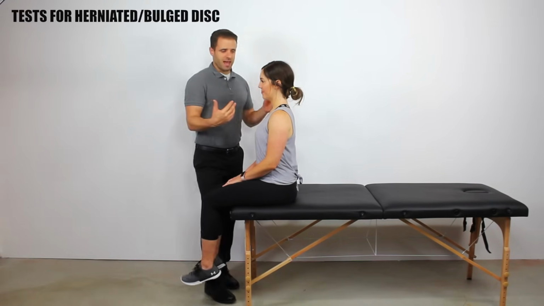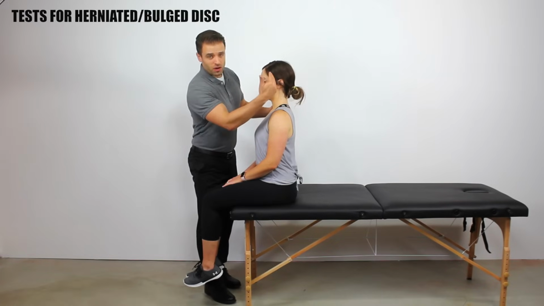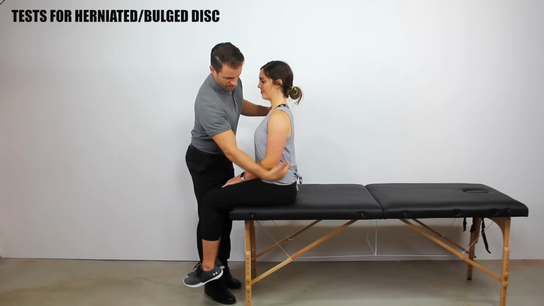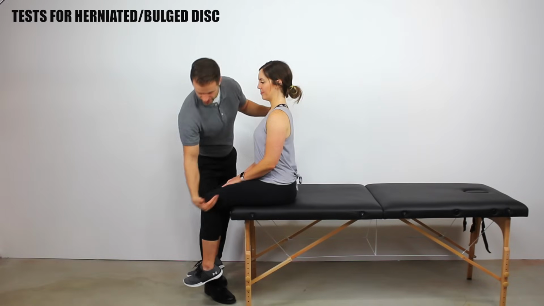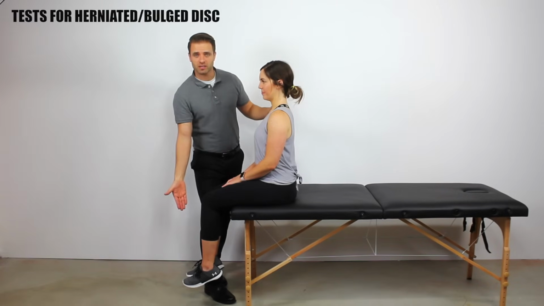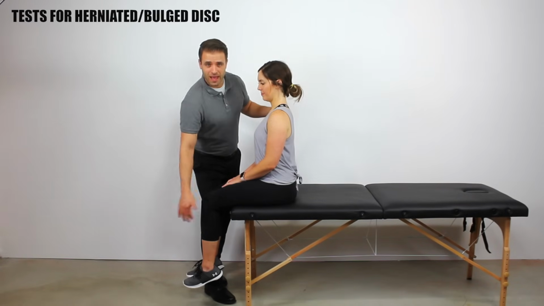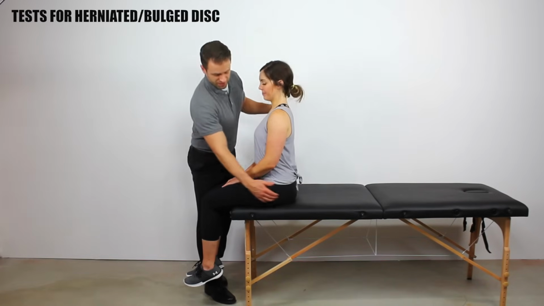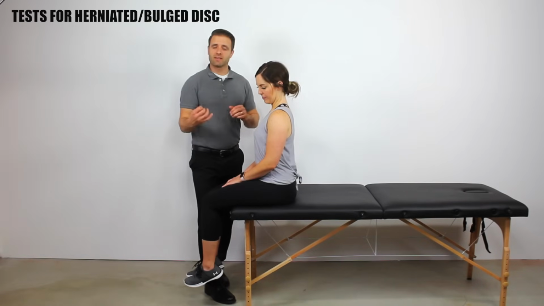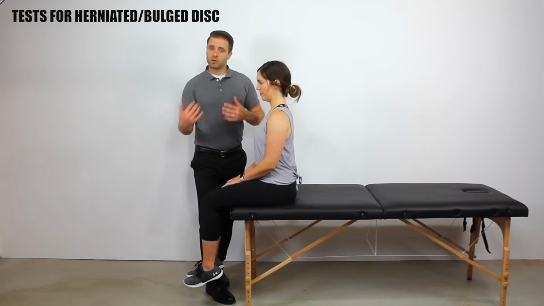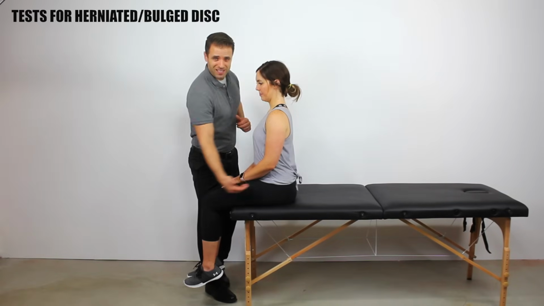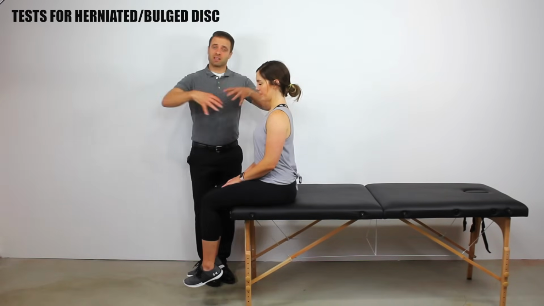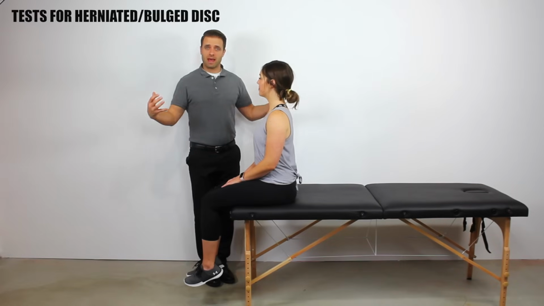Now, again, the anatomy here is that the nerves go from her brain all the way down her back, exit out her leg, and basically go all the way down to her big toe. Somewhere along that line, they're being bugged. If it is in her lower back and if it is a disc, we can actually reproduce those symptoms by increasing tension in that nerve, basically stretching that nerve, making that nerve long.